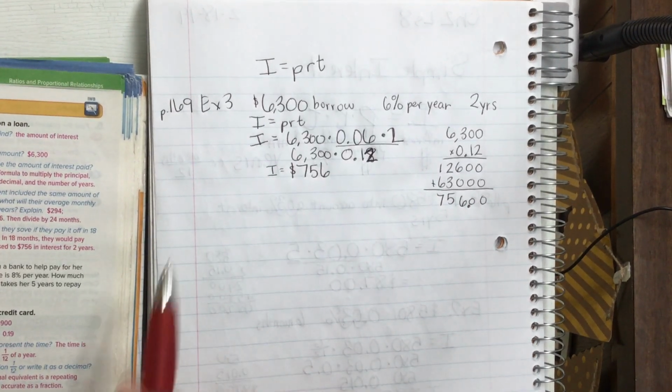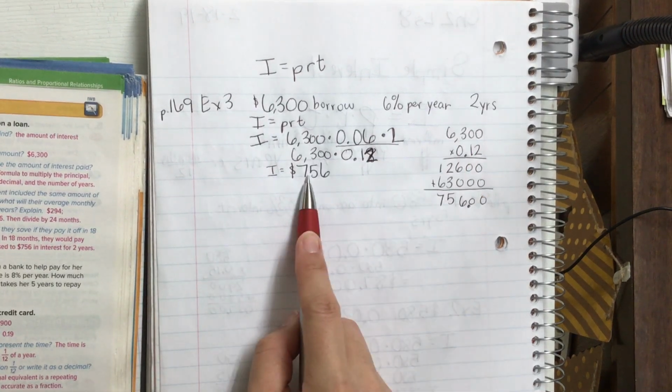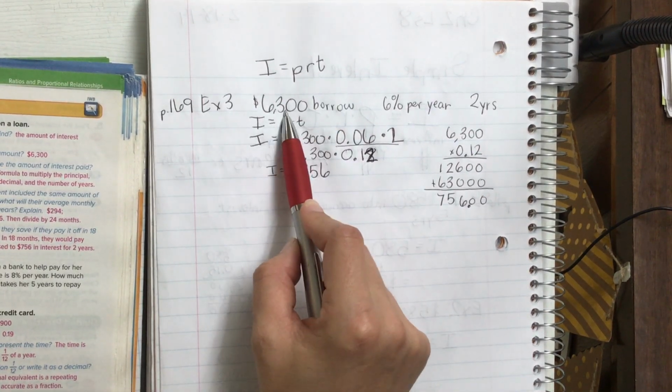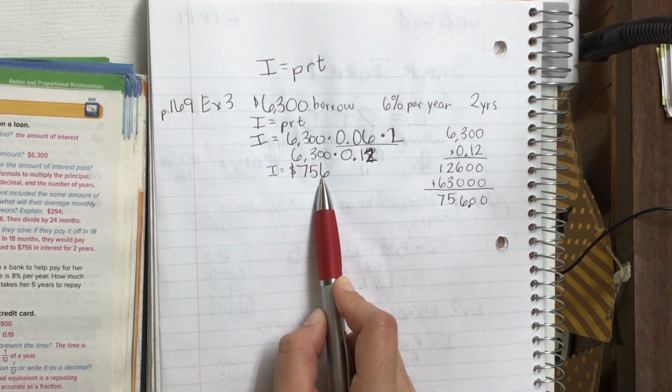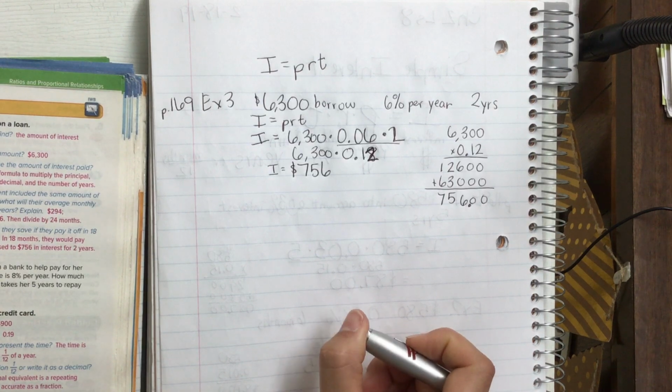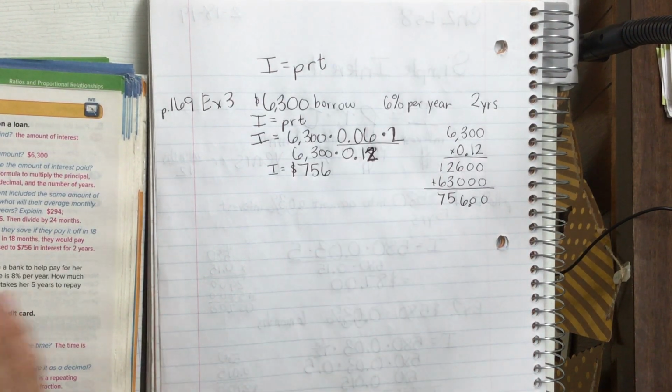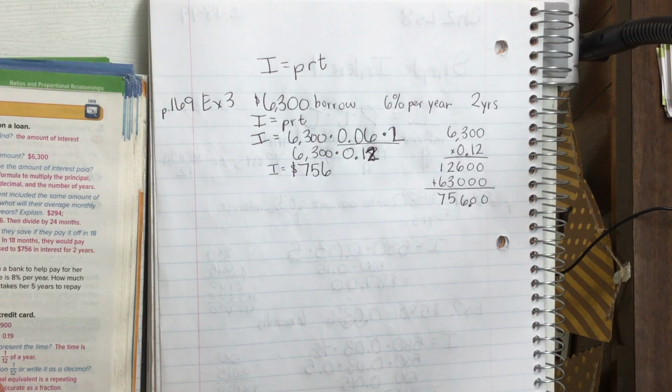So if they borrow $6,300 for 2 years, they're going to have to pay that $6,300 and this $756. Do we understand how the interest works if you're borrowing? Anybody notice something with the interest percentage for borrowing versus saving? It's 6%. What was it when we were saving money? 3%. When you borrow money from the bank, you're going to pay more interest. The bank has to make their money somehow, right?